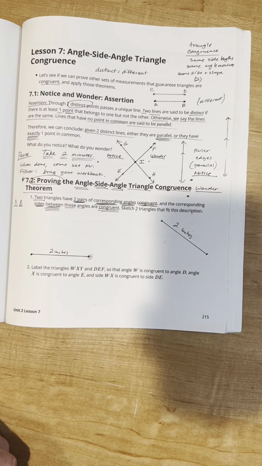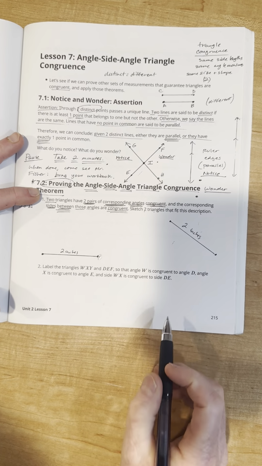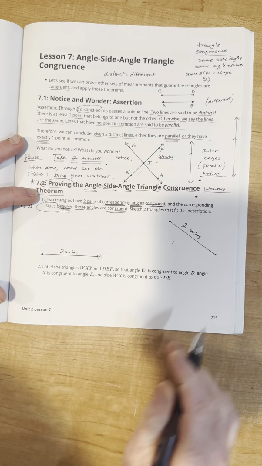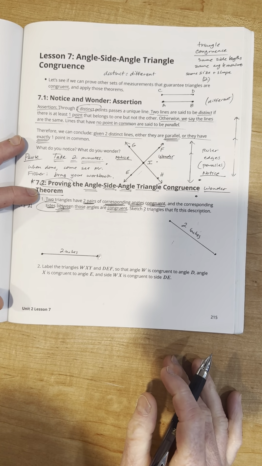And they have two pairs of corresponding angles congruent. And you know that the side has to be between those angles.